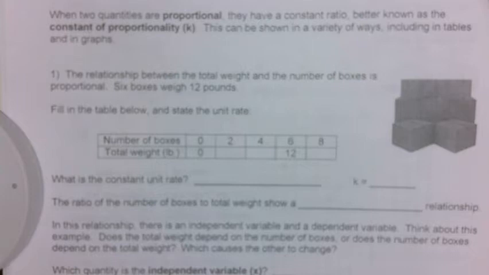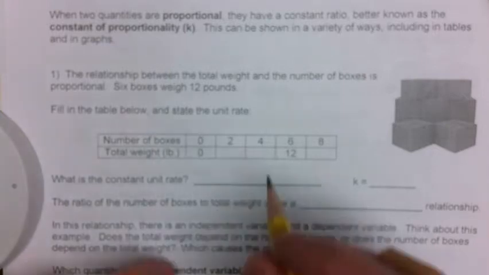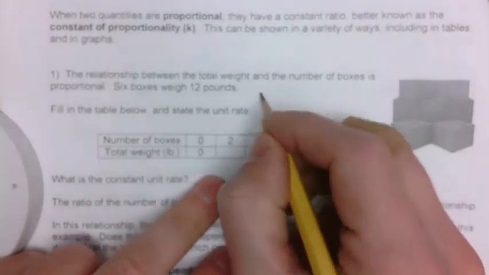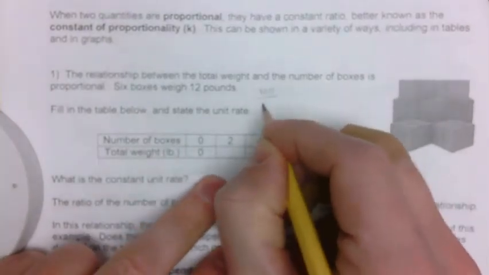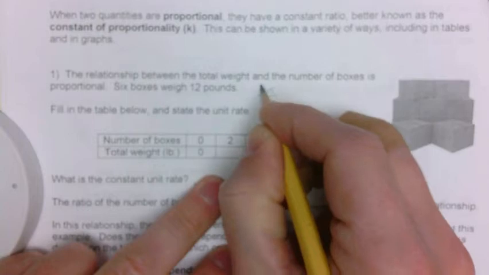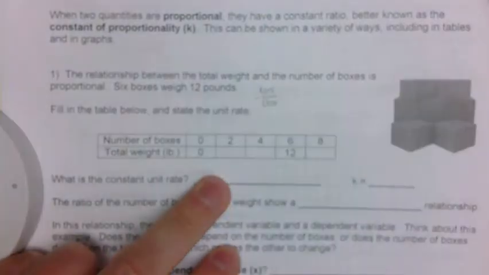In our first example, they tell us that the relationship between the total weight and the number of boxes is proportional. 6 boxes weigh 12 pounds. So we already know that we're working with a proportional relationship, and we know that 6 boxes weigh 12 pounds. We should figure out what the unit rate is for this example. The way that we would do this, we would want to know the pounds per box. So let's set this up as pounds per box.